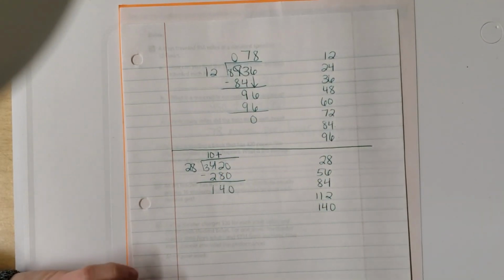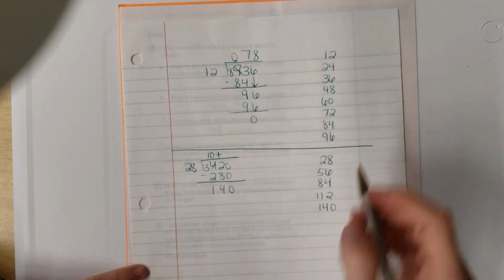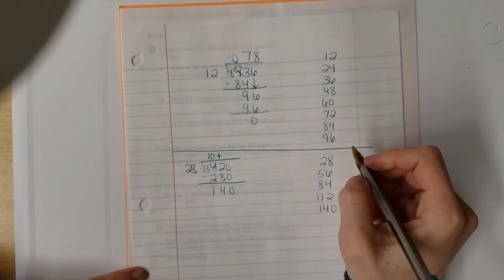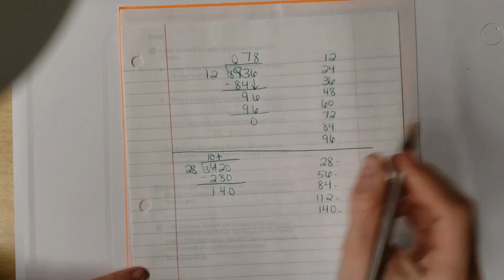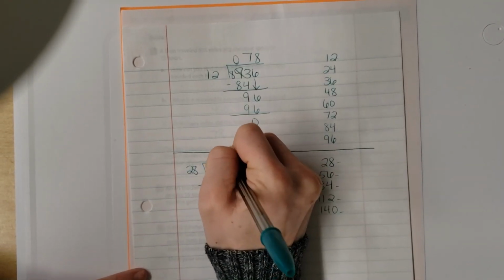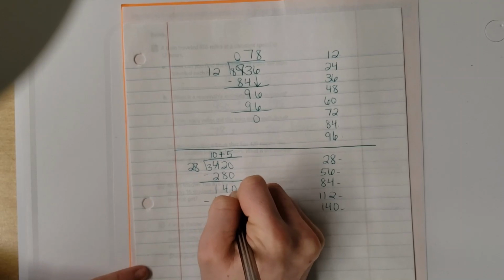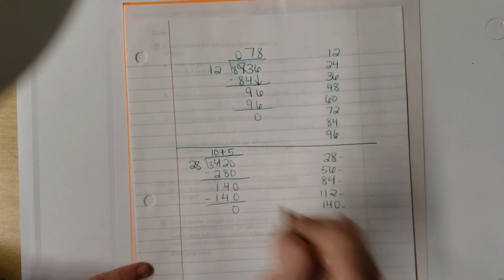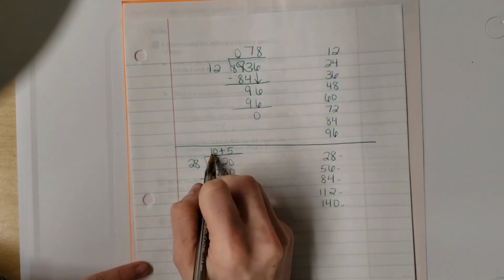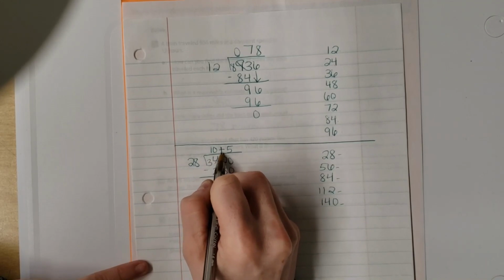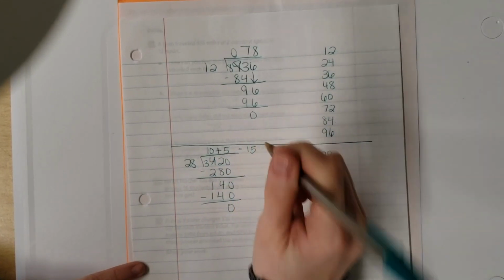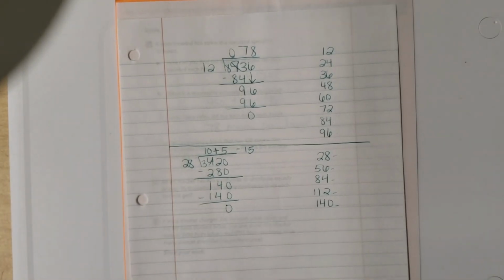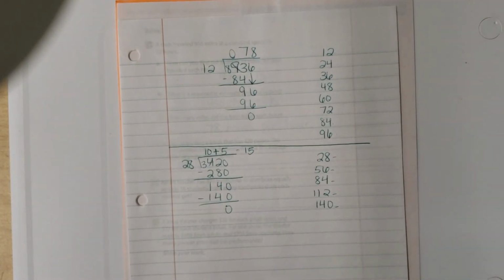Now we're left with 140. So if I look over here on my multiples of 28, I know that 28 times 1, 2, 3, 4, 5 is 140. So I can subtract my 140, left with 0. Now I have to add my partial quotients. So 10 plus 5 equals 15. So 420 divided by 28 equals 15.